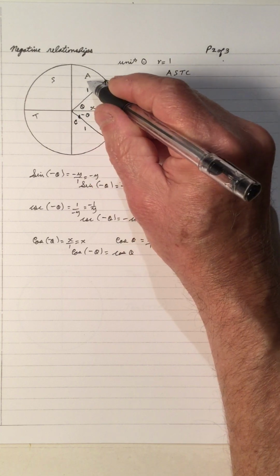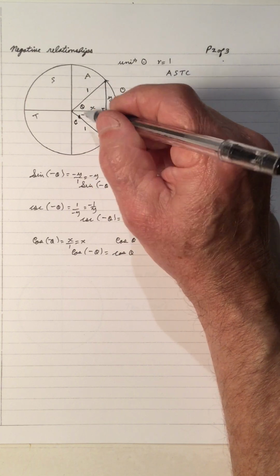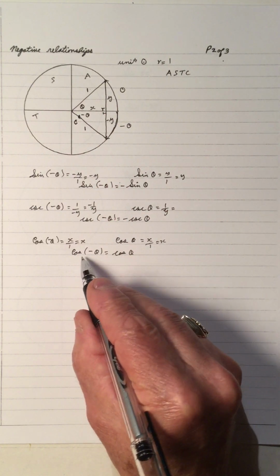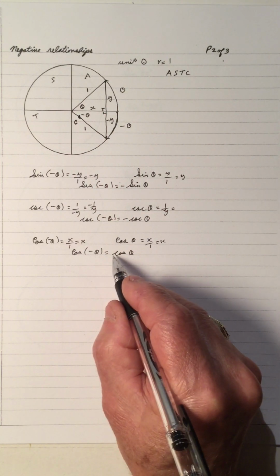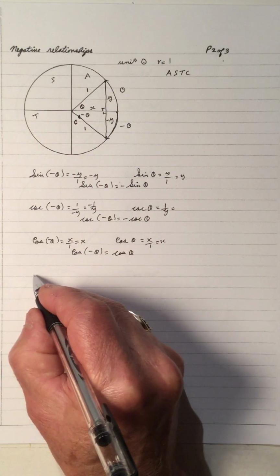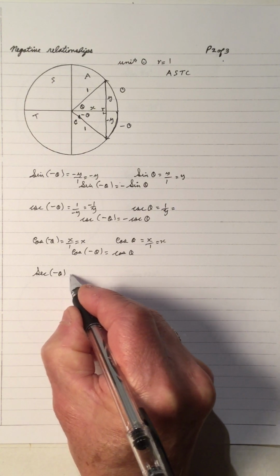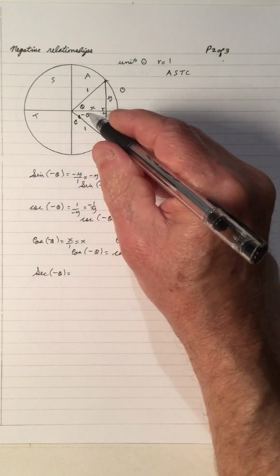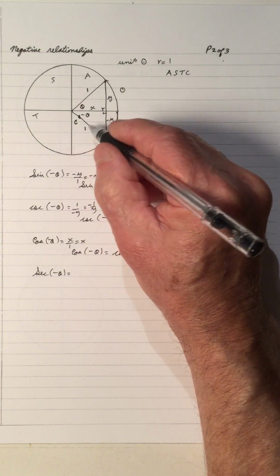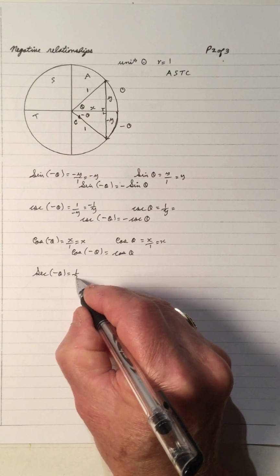This is cos. So cos is positive in quadrants 1 and 4. That's why the cos of negative theta is equal to the cos of theta. And this would be true for secant of negative theta. Secant is hypotenuse over adjacent, so it's 1 over x.